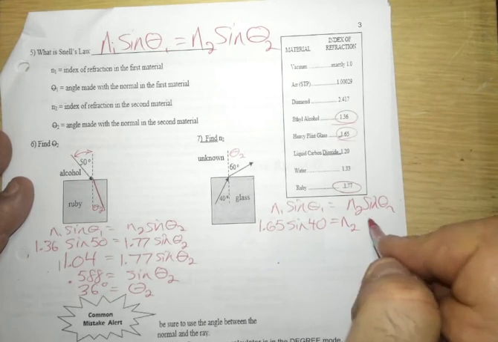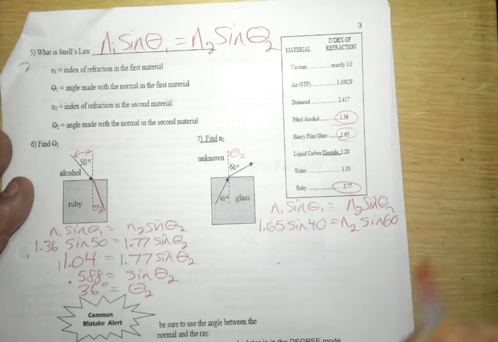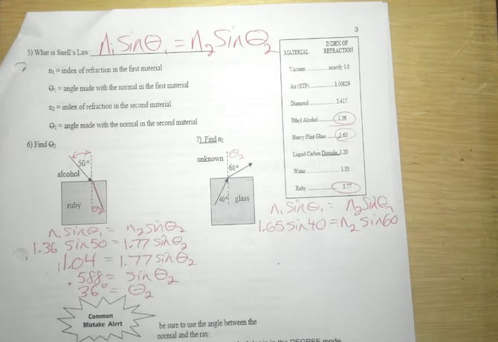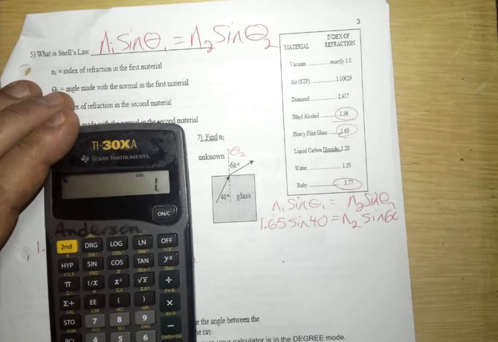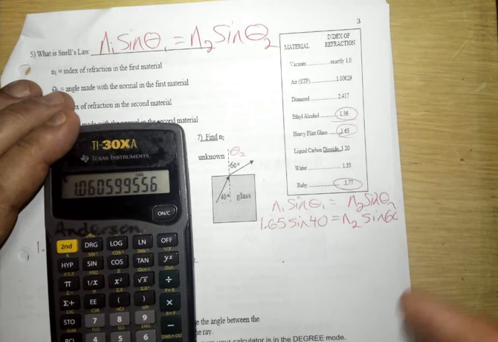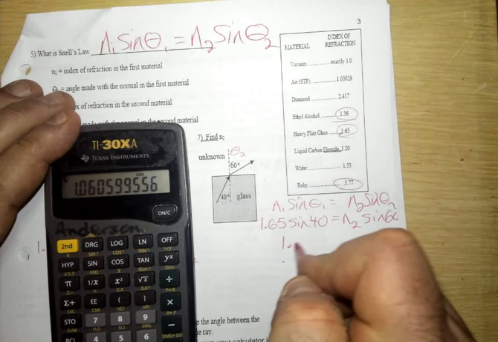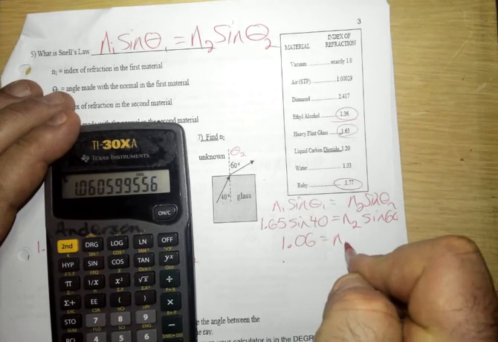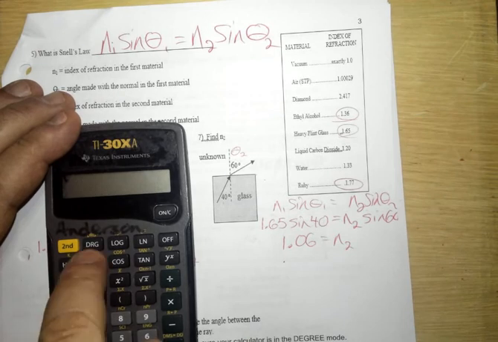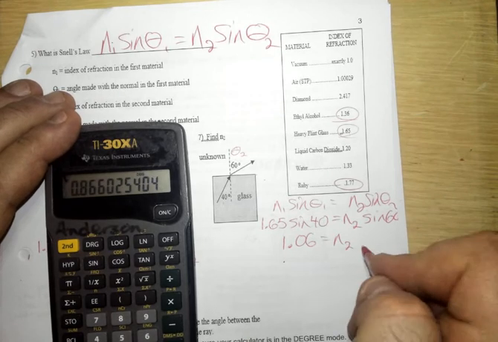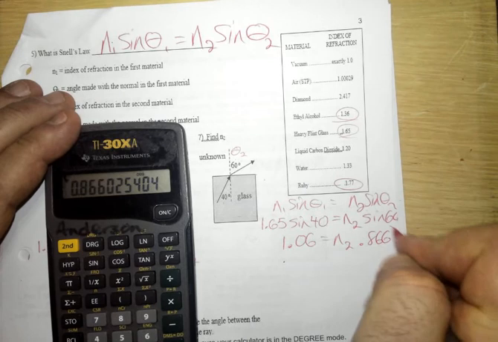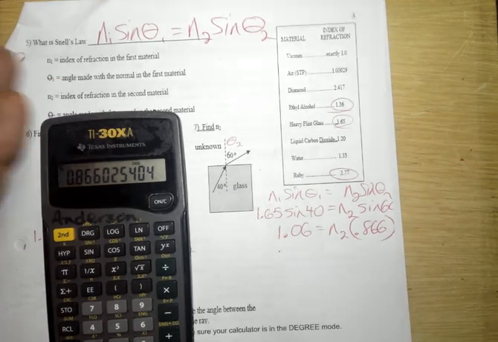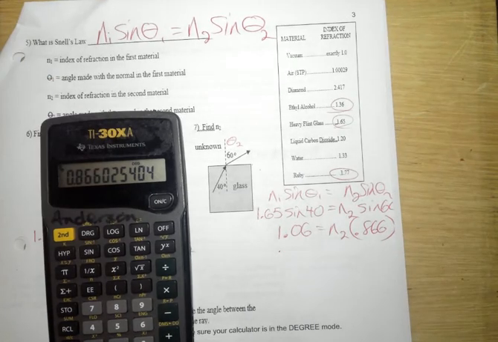Sine of 60. On the left-hand side, 1.65 times the sine of 40 is 1.06. Sine of 60 is 0.866. I'm now going to divide both sides by 0.866.